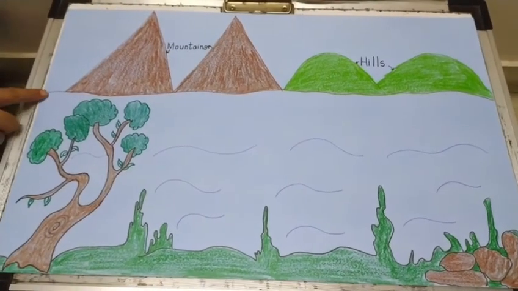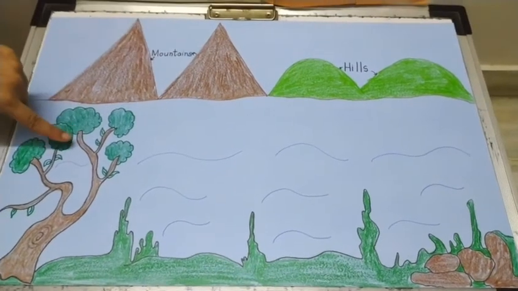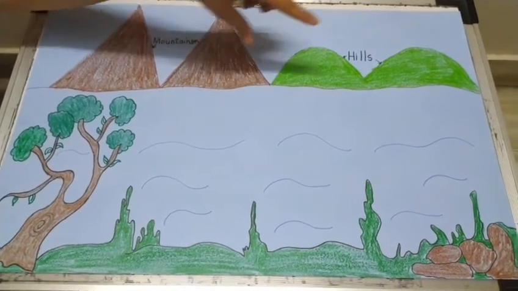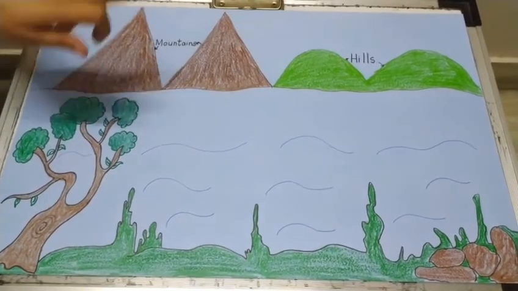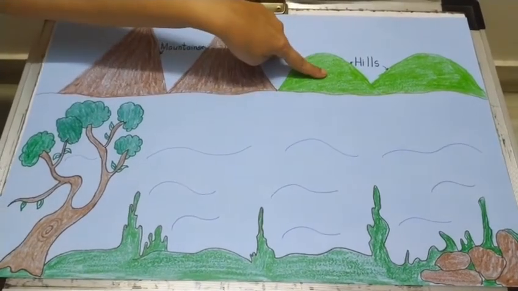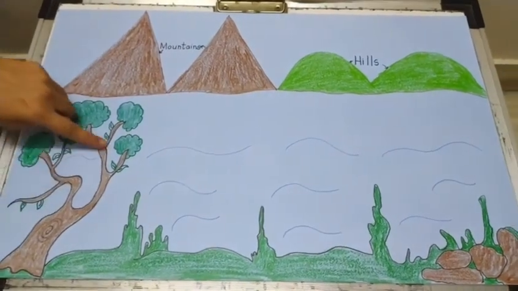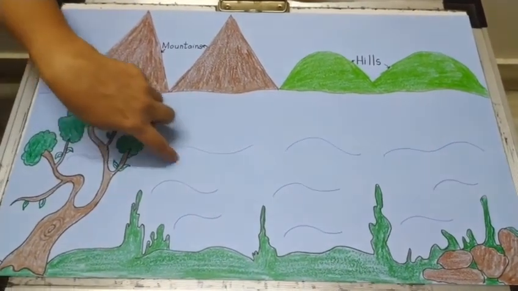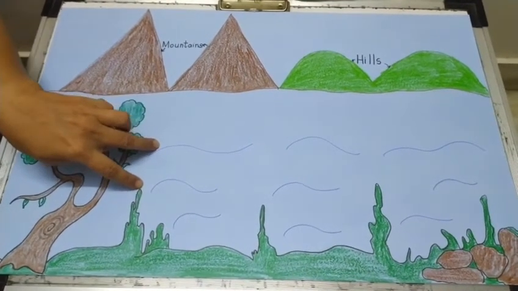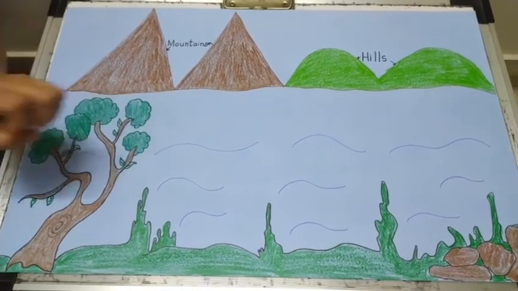Now this is a scenery. Okay. Now what can you see in this scene? You can see brown color mountains. You can see hills. Mountains को हम पर्वत भी बोलते हैं. Hills को हम पहाड़ी भी बोलते हैं. This is a tree. This is I have shown the water. Okay. So now we will start doing an activity.